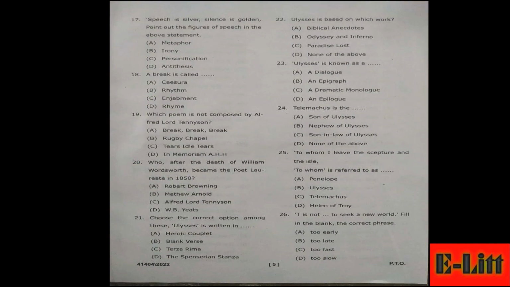Speech is silver, silence is golden. Point out the figure of speech in the above statement. The correct answer is antithesis. Option D is the right one, friends. A break is called caesura. Option A. Which poem is not composed by Alfred Lord Tennyson?